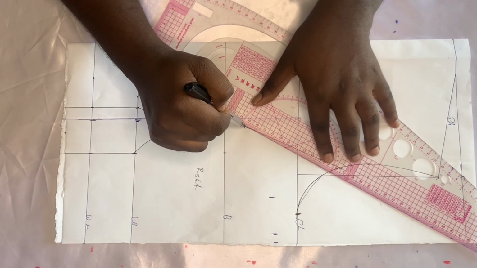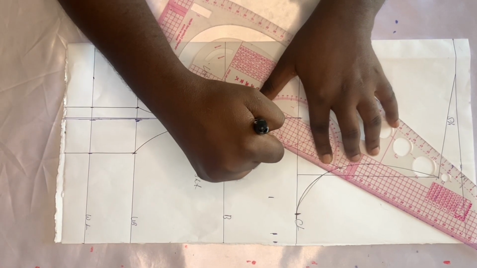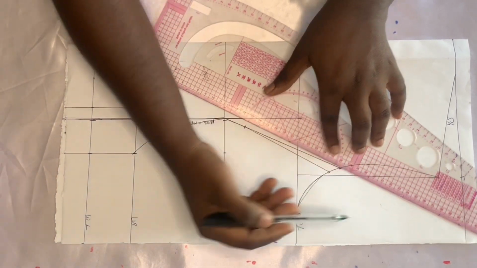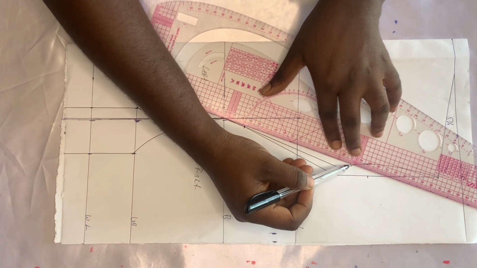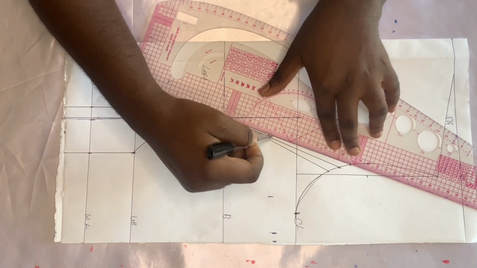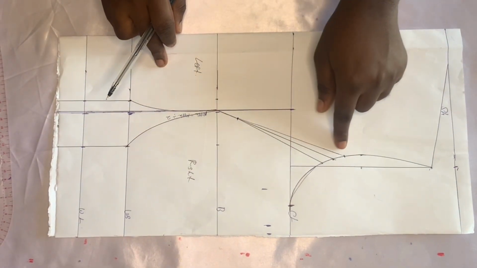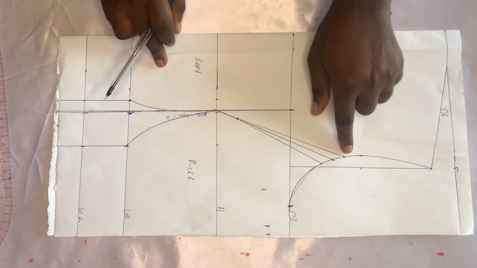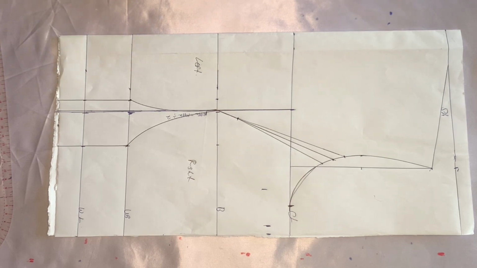Okay, so connect it. So I've connected the dart for the armhole. So we've gotten our princess dart.